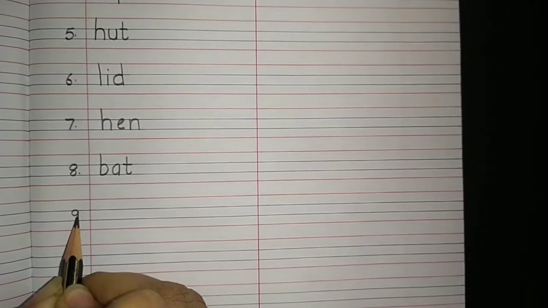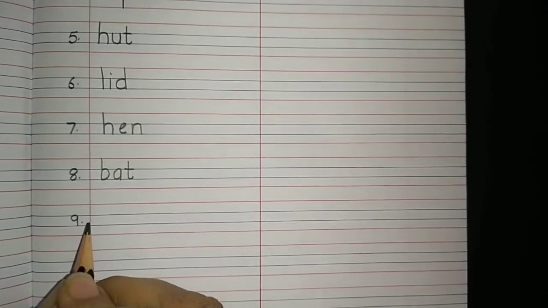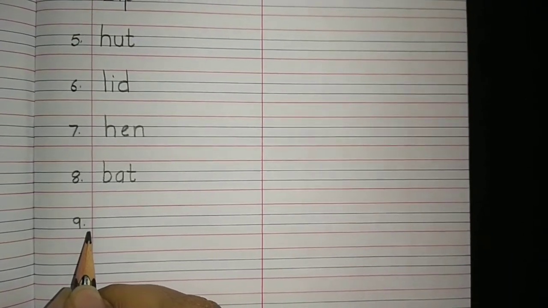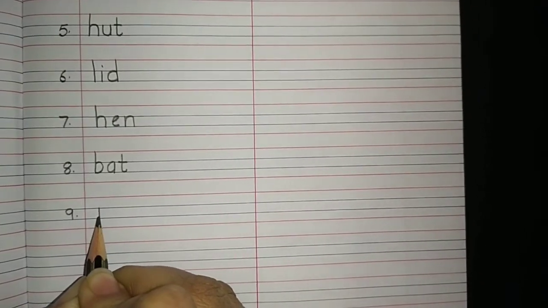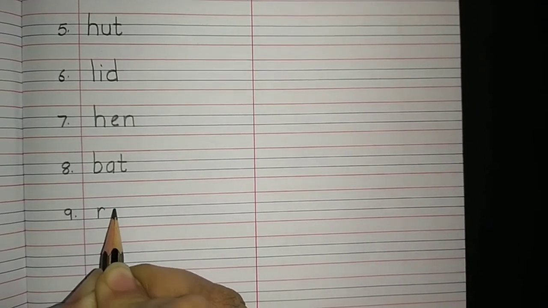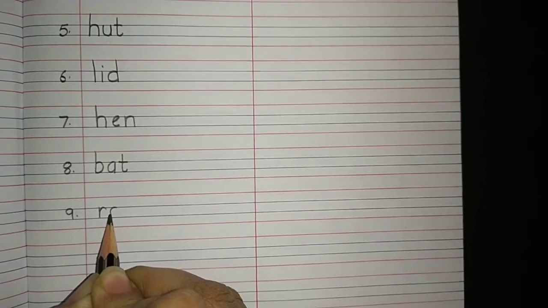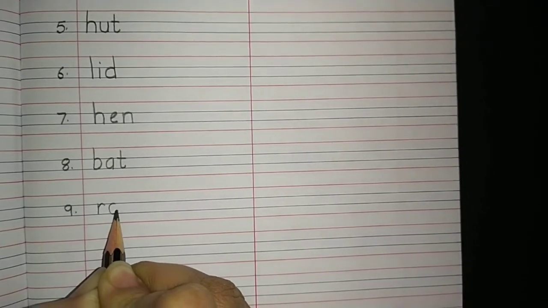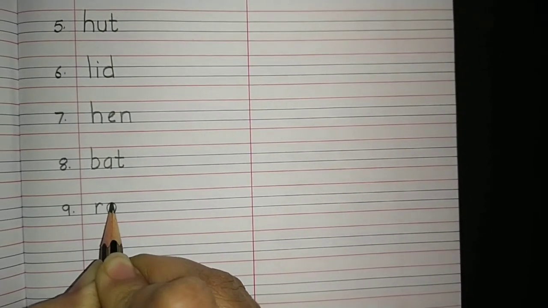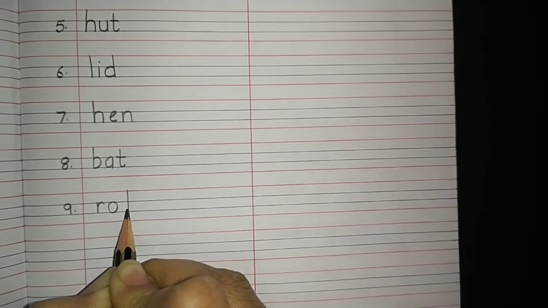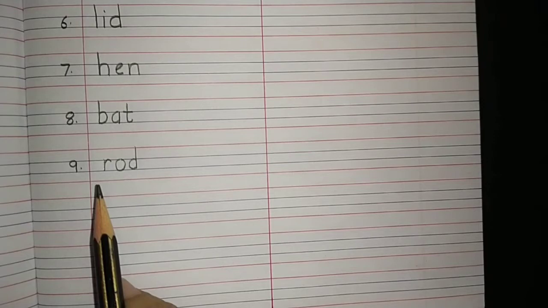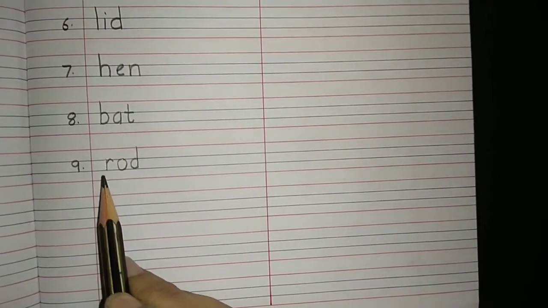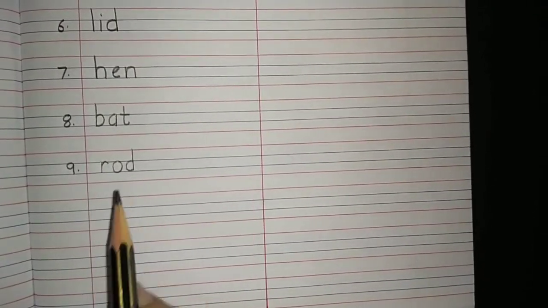Number 9, we will write rod, ROD, rod. So for alphabet R, make a standing line, go up, make a curve. For O, make a C curve, then make a reverse C curve. For D, make a standing line, go up and make a C curve. ROD, rod.